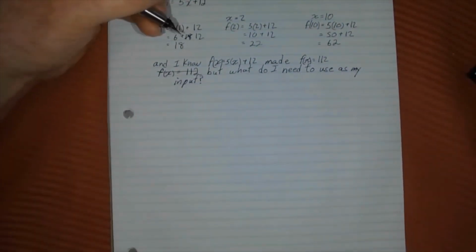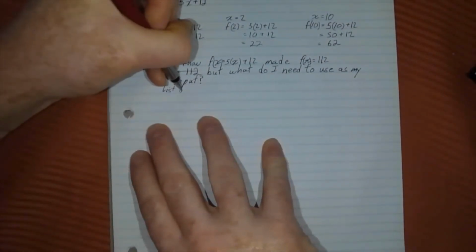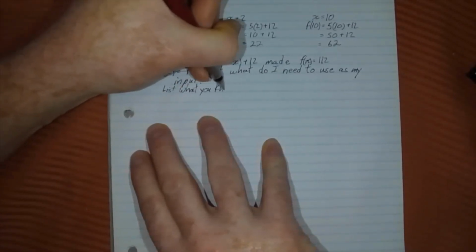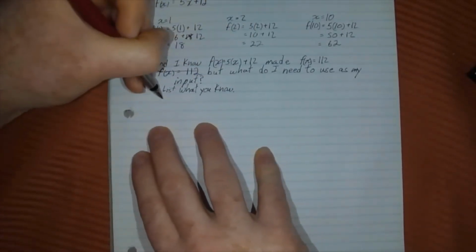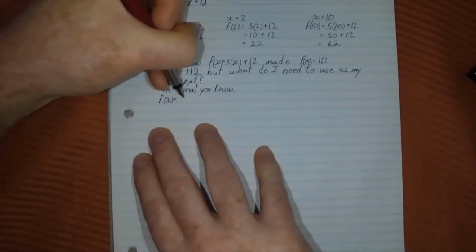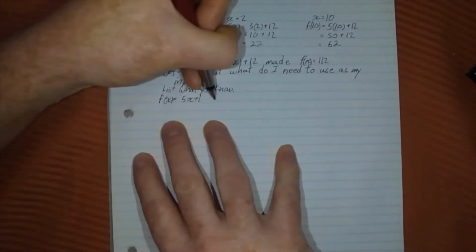So, list what you know. You know your machine f of x equals 5x plus 12.